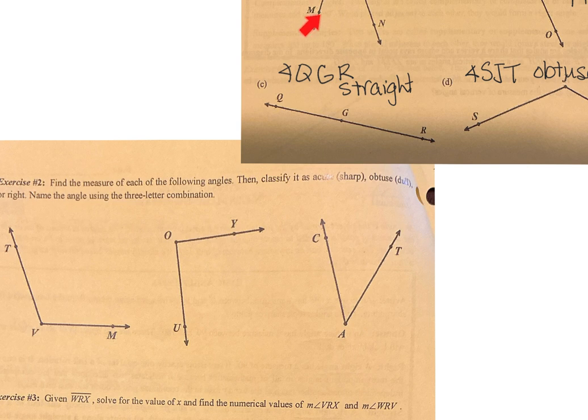So this one, I did M-A-N as my angle. Don't forget the angle symbol. If you did N-A-M, that's also okay. The A has to be in the middle because that's the vertex, that middle part. But you can switch those around, okay? And this is an acute angle.